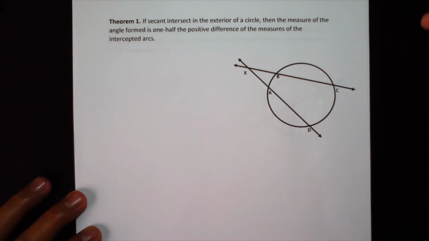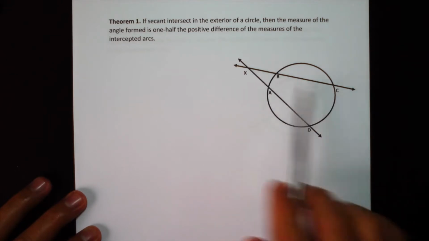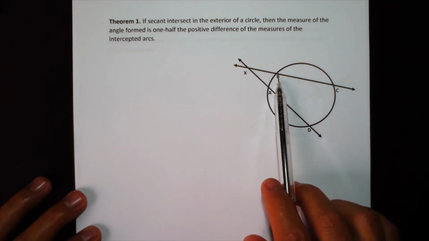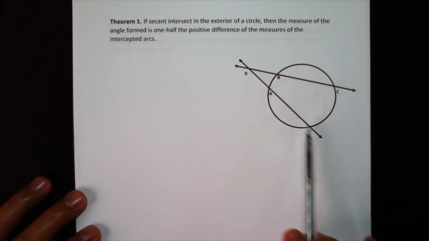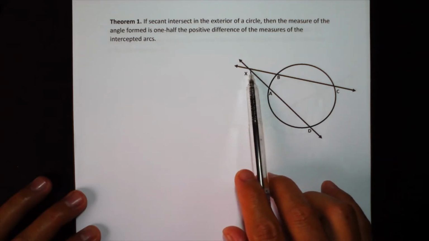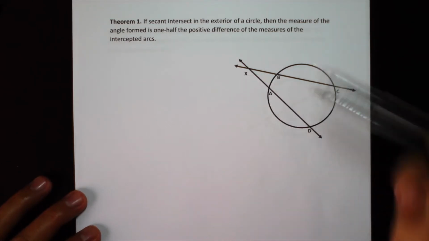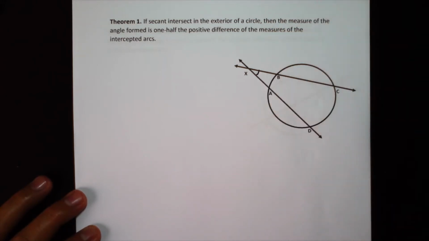So let's identify. As you can see, there are two secants here, line BC and line AD. They intersect outside at point X, and they form an angle here.